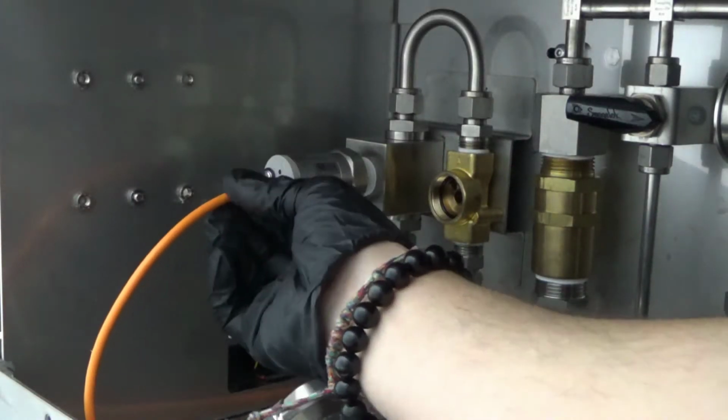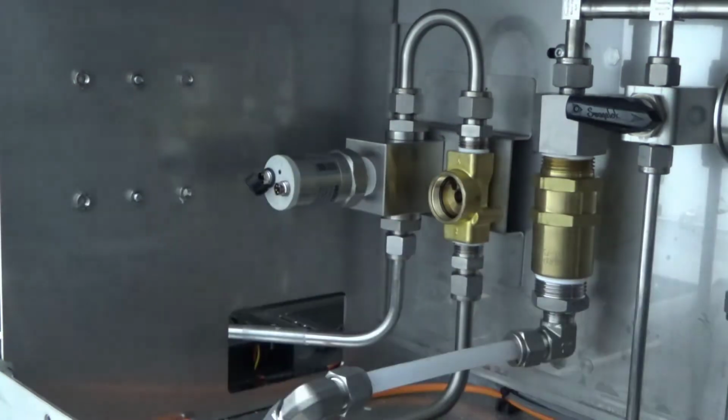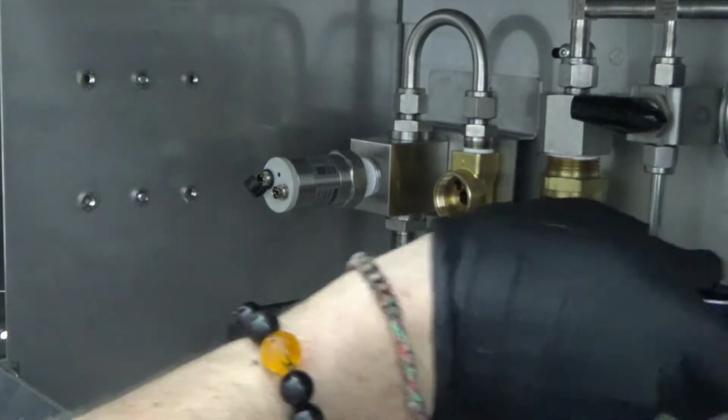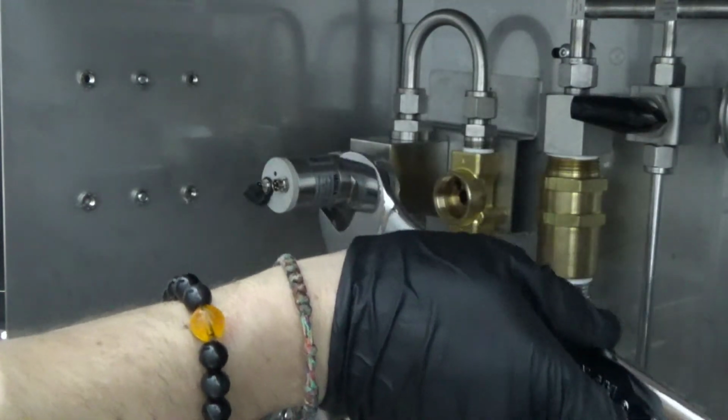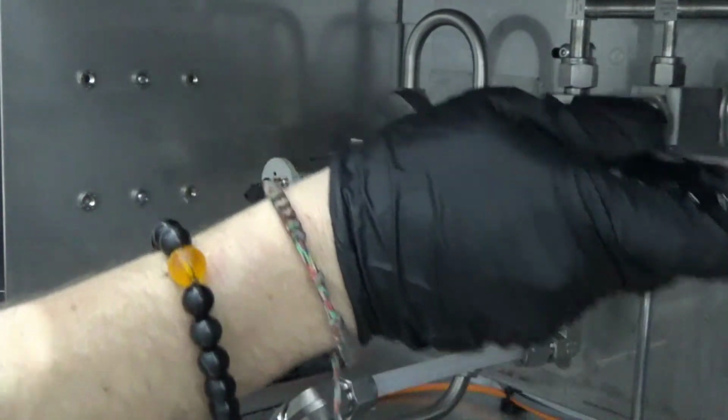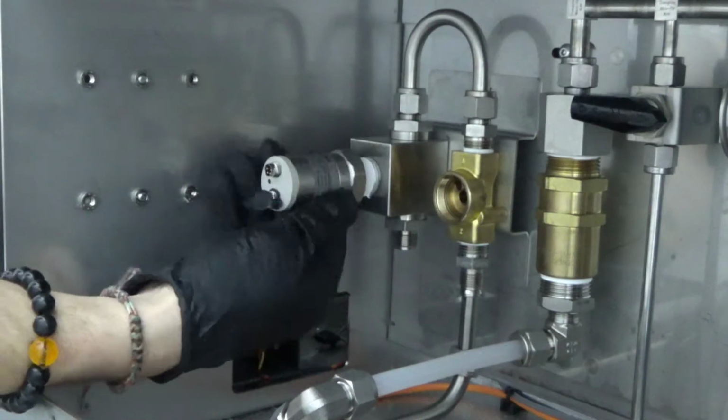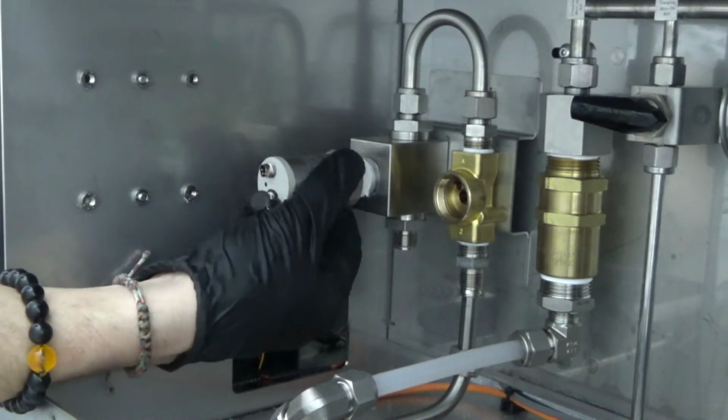Now we will unplug the moisture sensor cable from our moisture sensor. We will then use the 30mm wrench to remove the moisture sensor. It is important to get a feel for the tightness of the moisture sensor itself so you will know how much torque to apply when reassembling later.